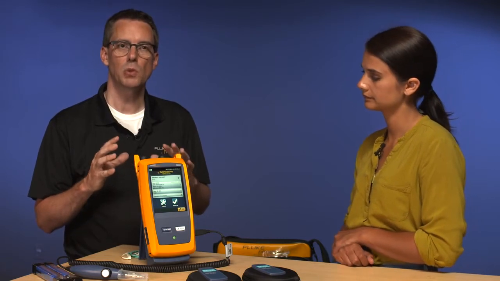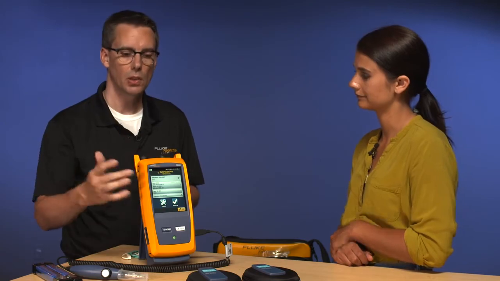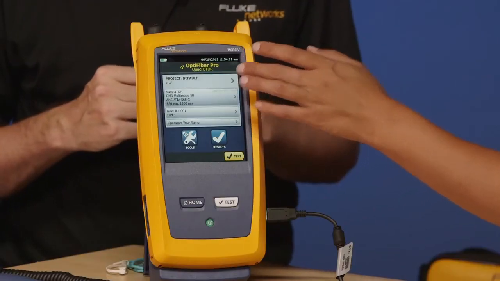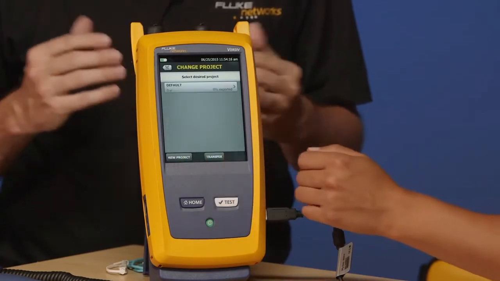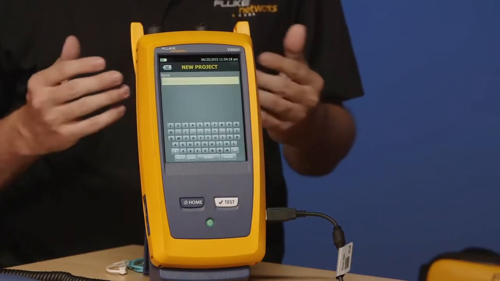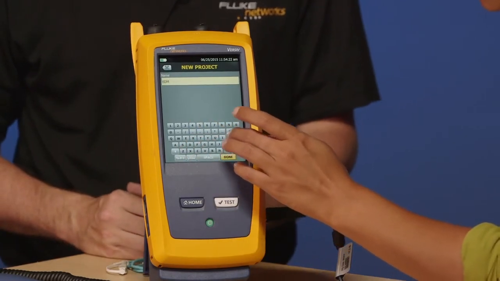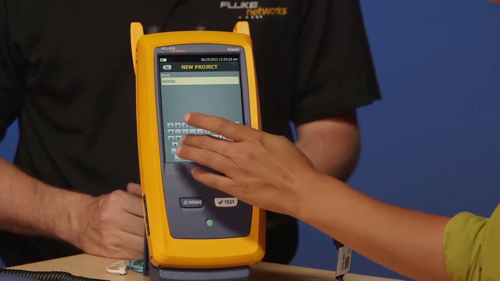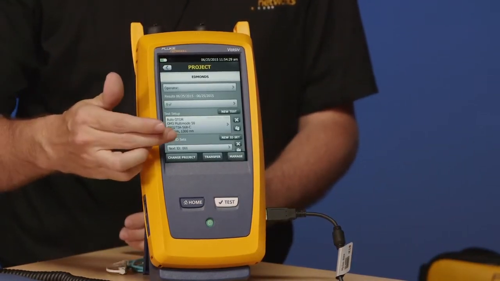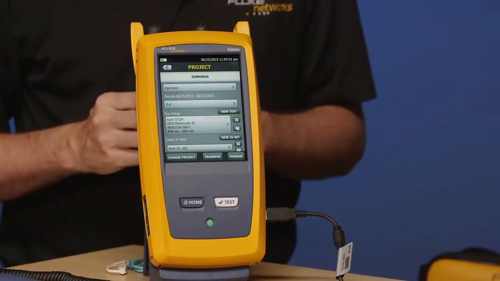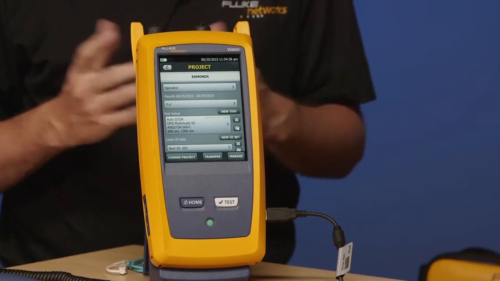It's a tap-and-dive interface, which means if I see something, I'll just tap it and it should be able to change it. So we see project on the screen there, so go ahead and tap project, change project, and new project. And we're going to type in Edmonds, my favorite city. Awesome. Then you get your basic setup. Because we have the OptiFiber Pro module in the back, it's automatically gone to a default OTDR configuration. Let's take a look at that.